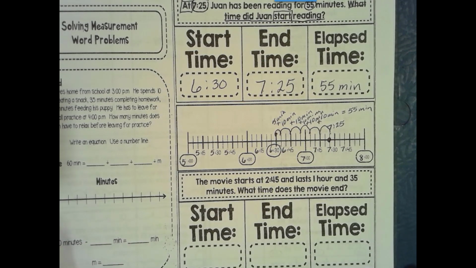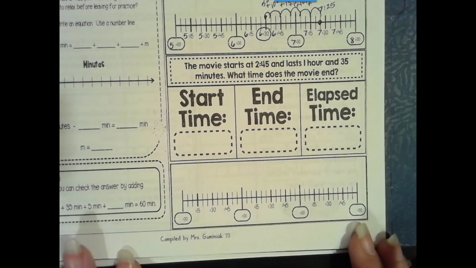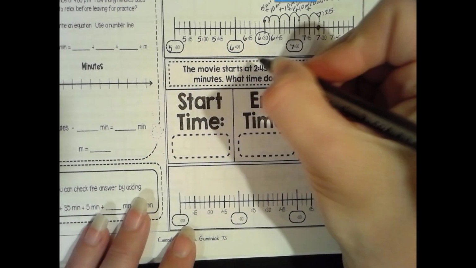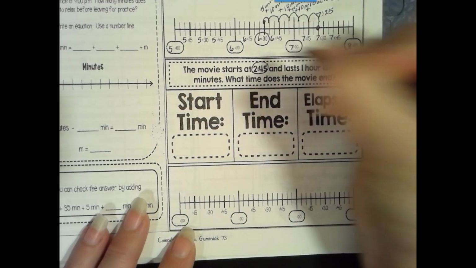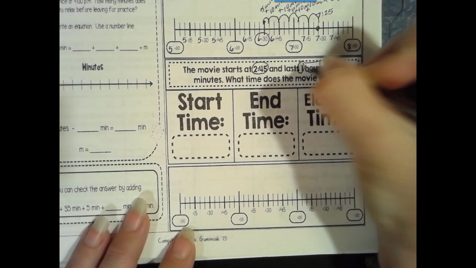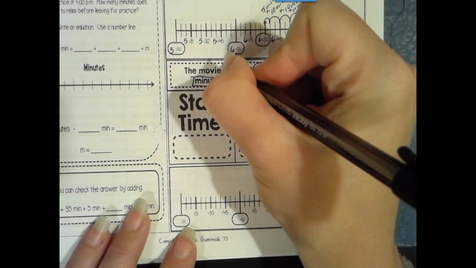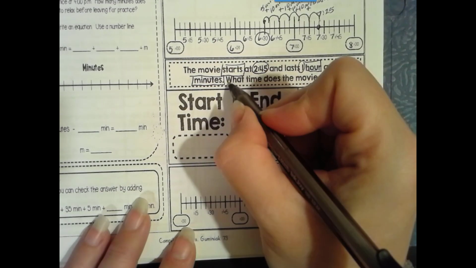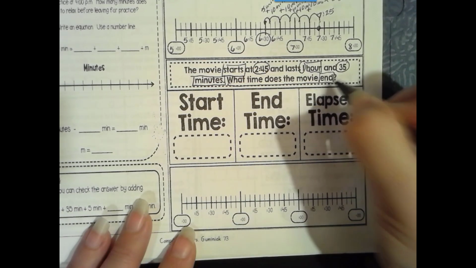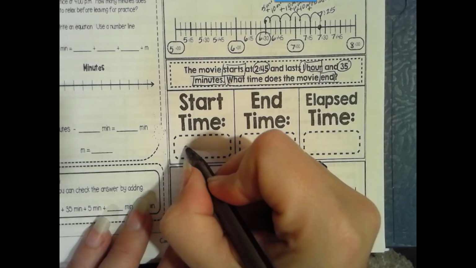All right, next one we're going to look at, we'll look at another one with a number line. Here we have the movie starts at 2:45 and lasts 1 hour and 35 minutes. So we do know the start time. What time does the movie end? So we do know start time is 2:45.